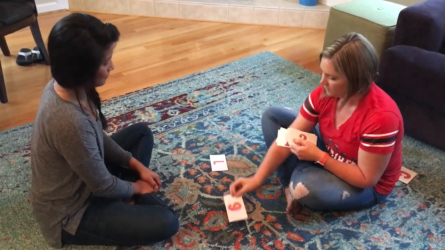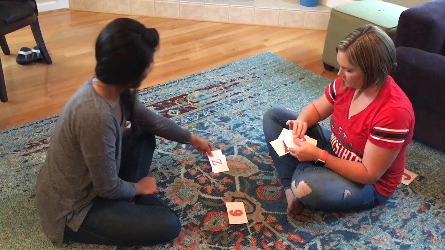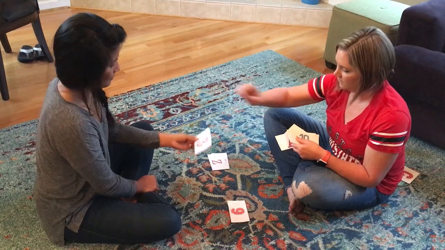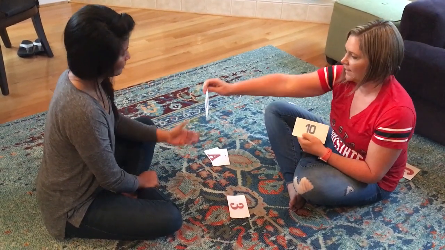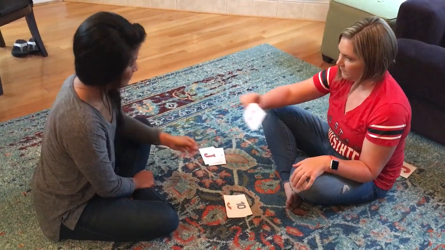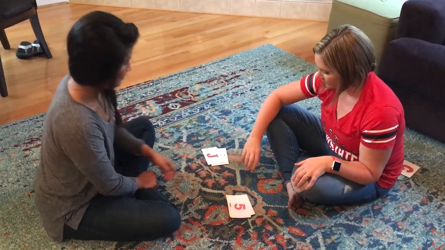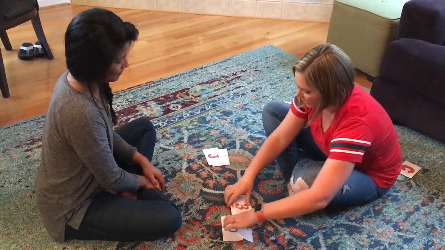Here are the numbers. Letter, number, letter, letter, number, number. What are all of these? Letters. Oh, let's try that again.